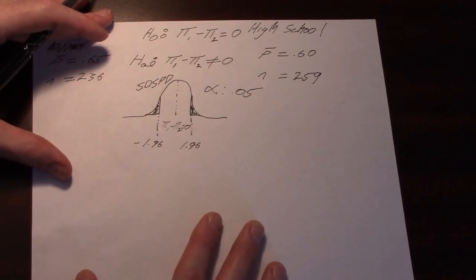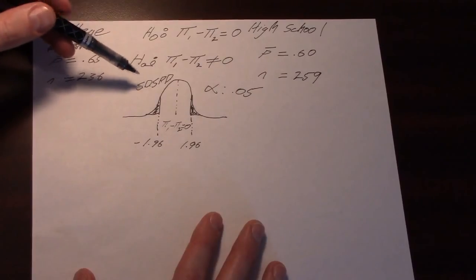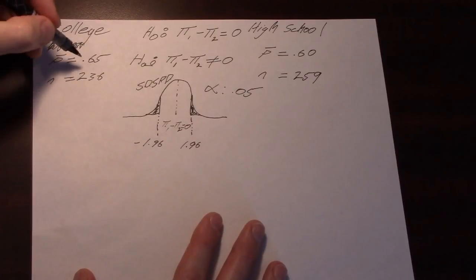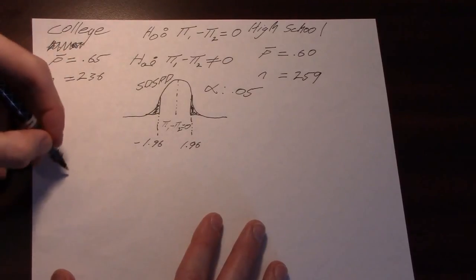Now remember, when we're calculating the standard deviation, we need pooled sample proportions, which is just a weighted average of these two.